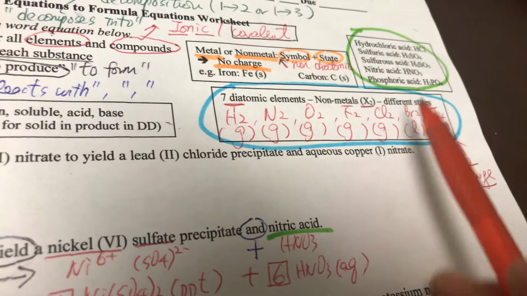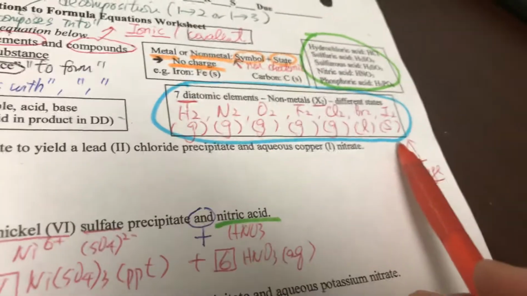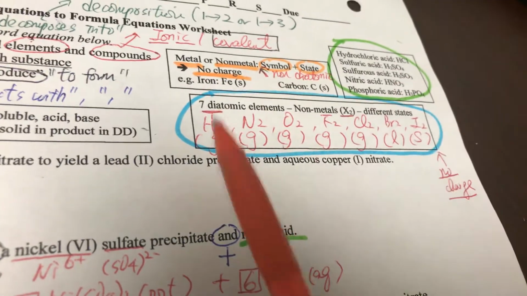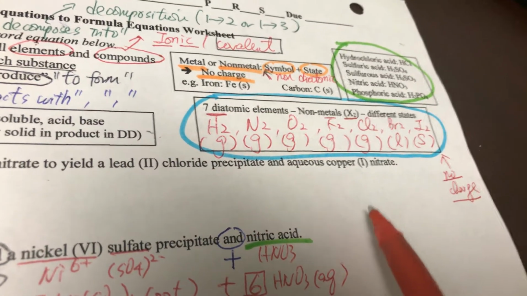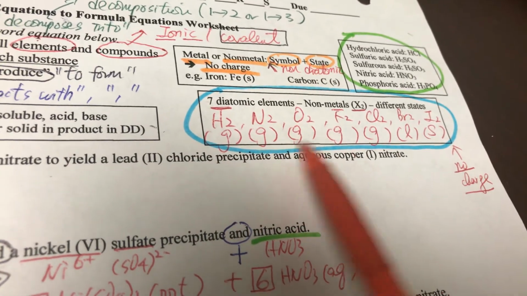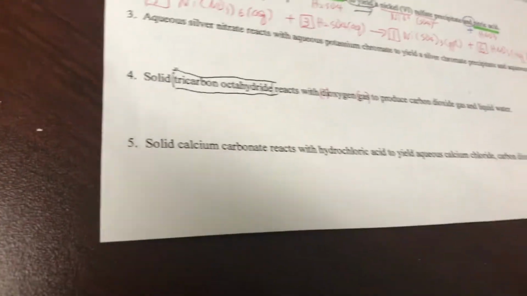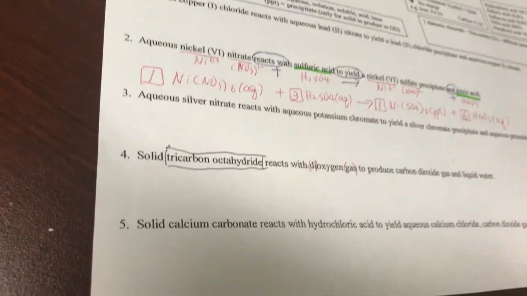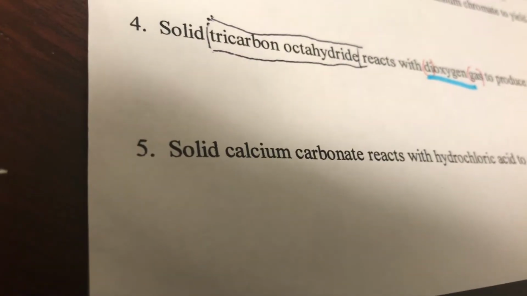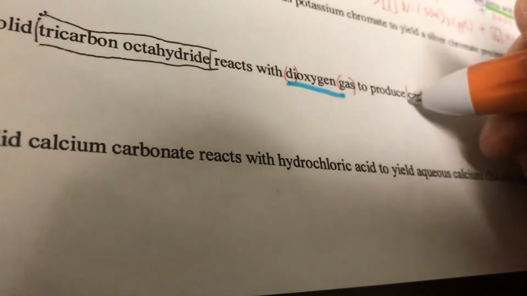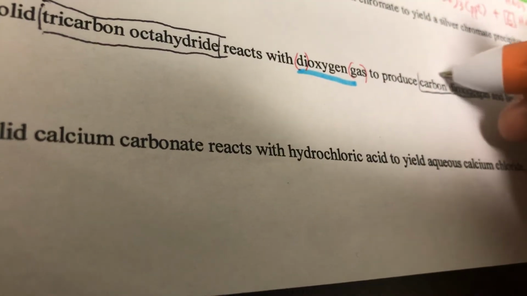So again, I will not tell you Cl is a gas. I will not tell you iodine is a solid. You recognize this by the 7 diatomic in the order, and then the first 5 will be gas, and then liquid, and then solid. Okay, so this dioxygen is a diatomic, so we get a blue underline. And then carbon dioxide is a covalent, so black box.